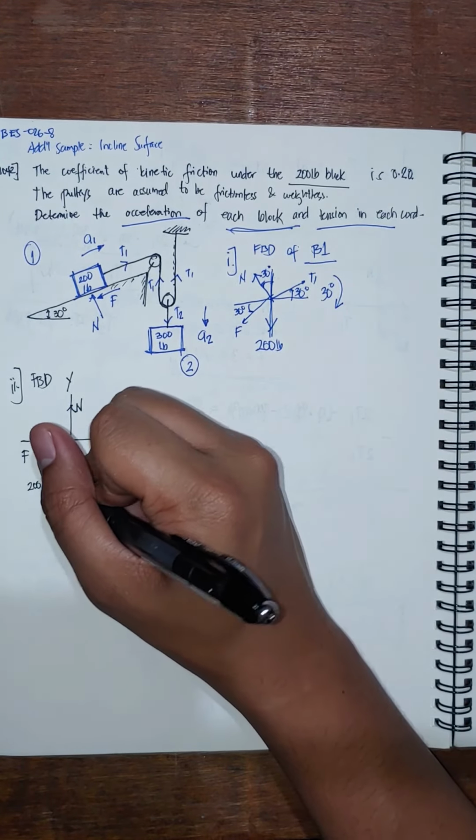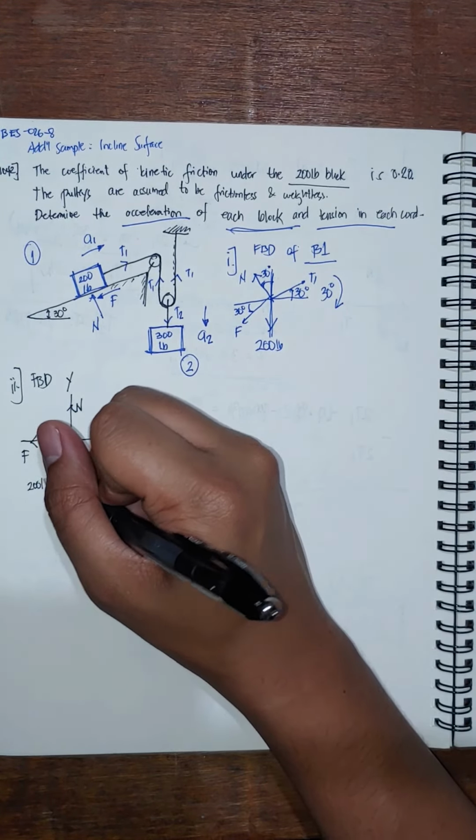So this is now the 200 pounds, and that is 30 degrees from Y. Take note that the direction of the acceleration is toward here.